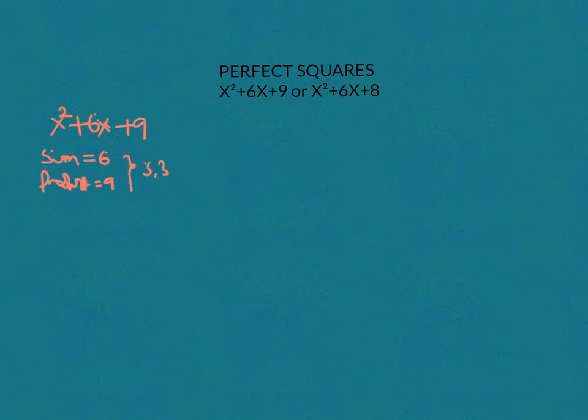So we are going to break down the middle term of the expression into these two numbers. So what we're going to have is x squared, and the middle term 6x, we will break it down into 3x plus 3x, then plus 9.